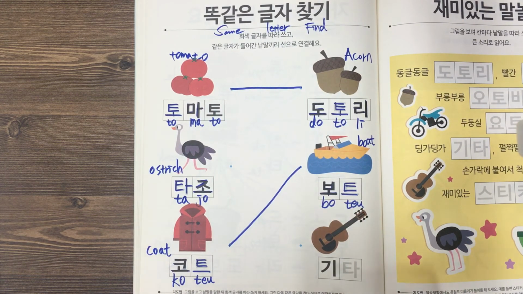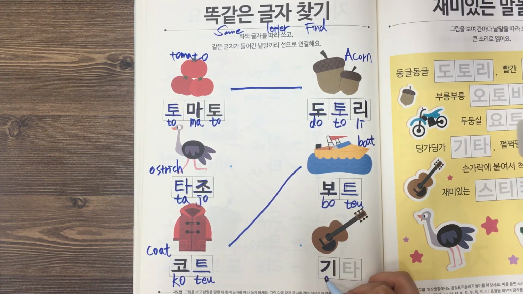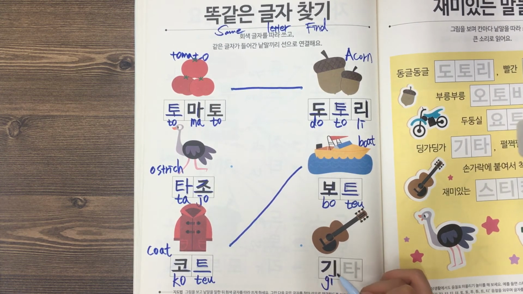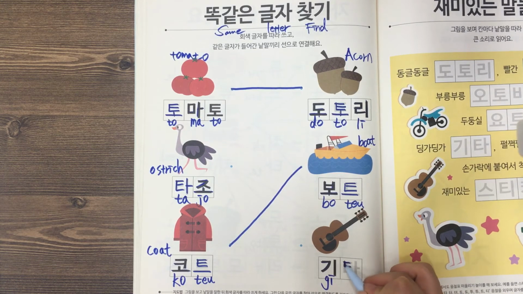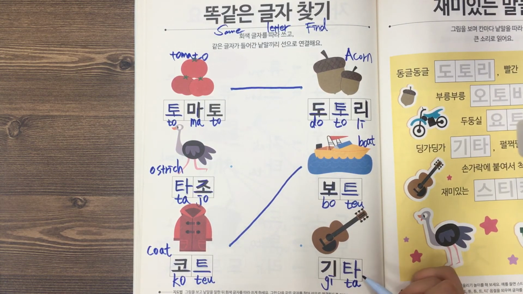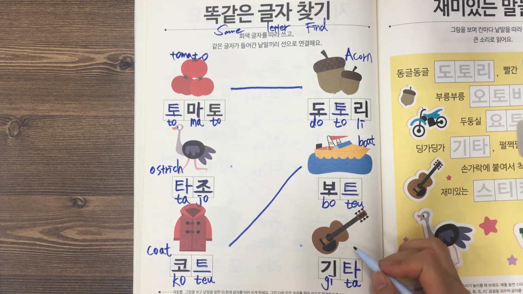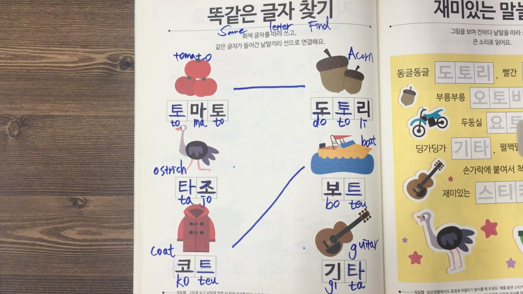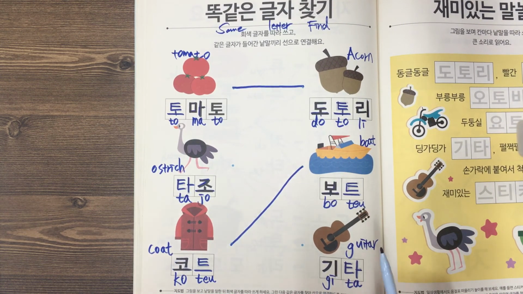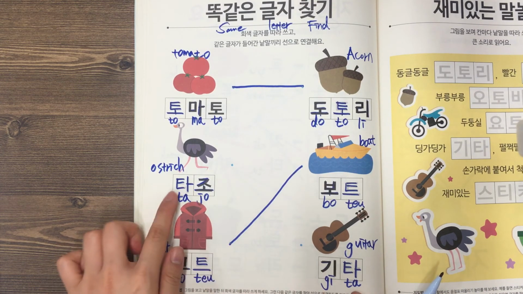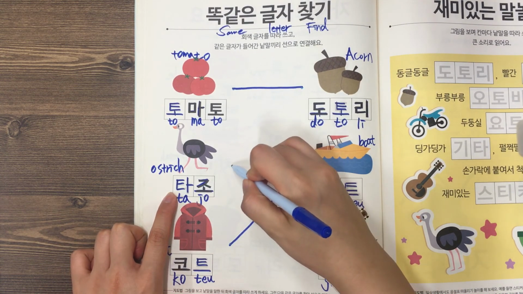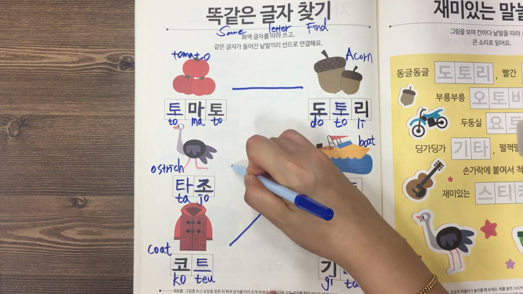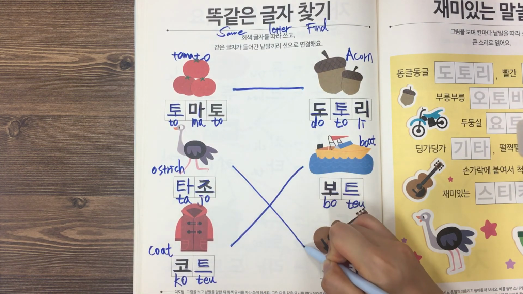And last one, 기억 is G and E is I, 기. 티읕, T plus A is A. 기타. Guitar is just guitar. In Korean is 기타. So here's 타, also there is 타. 타조, 기타. Connect it.